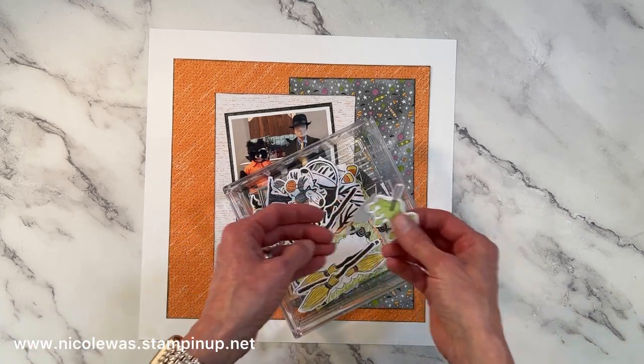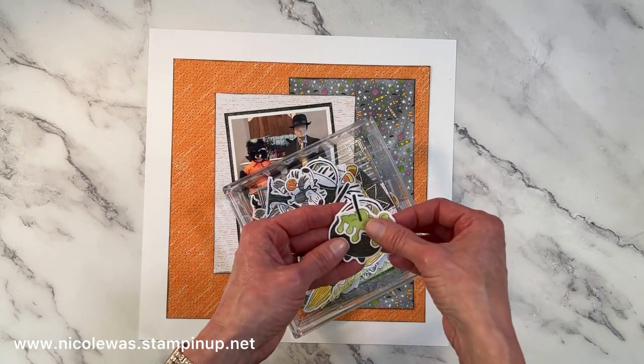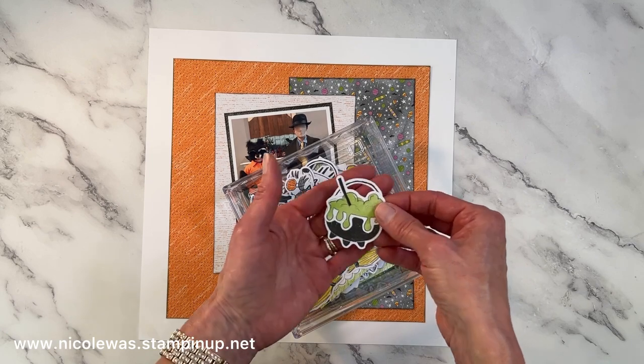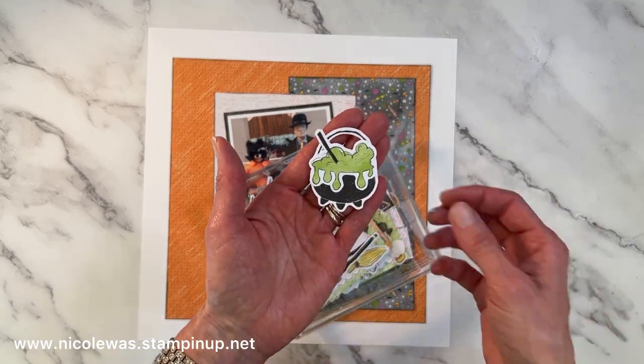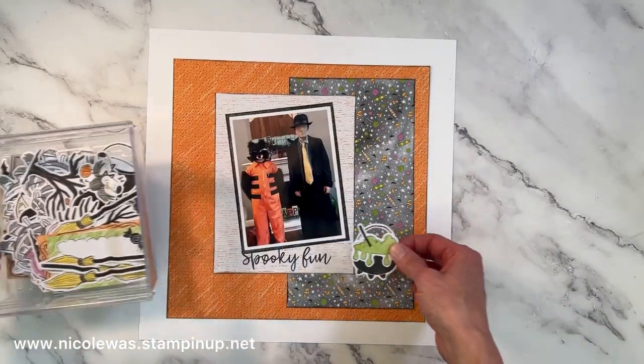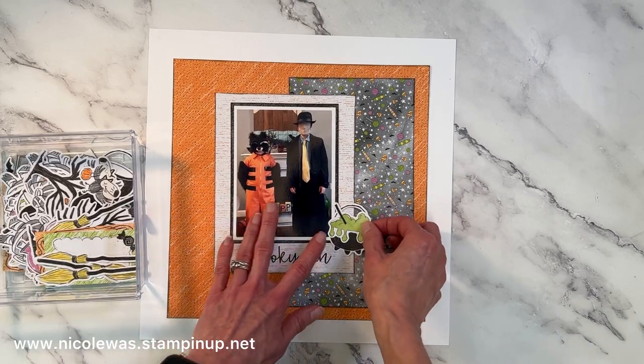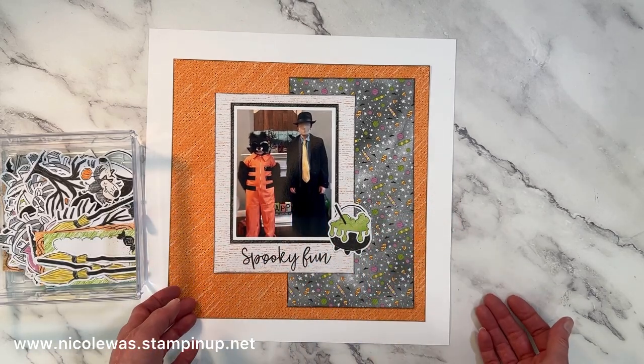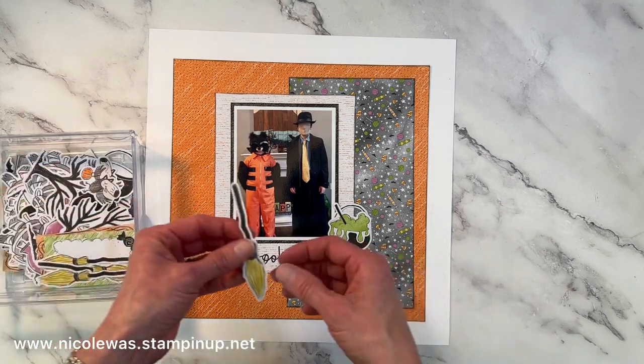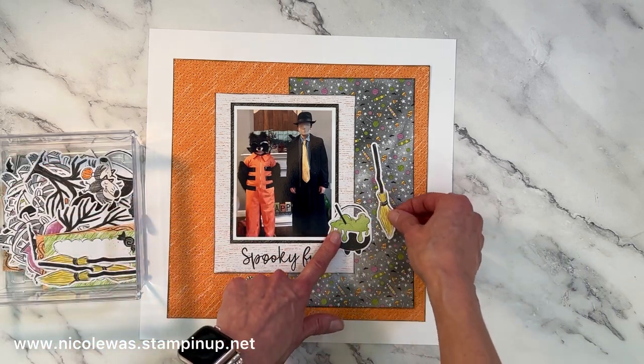Look at how cute this little cauldron is with the green kind of potion bubbles over it. I am definitely using that. I'm going to try that in the lower right-hand corner of the photo, and I'll tuck in the broom beside it to give the cluster some height.